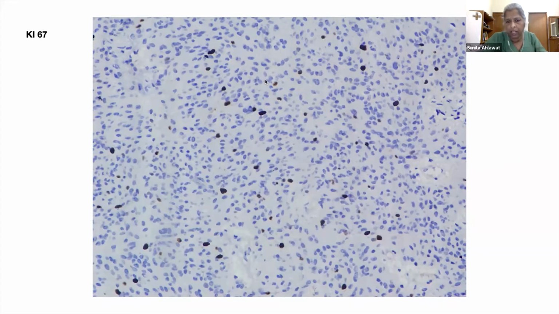I think I must have done it or got it done from somewhere at that time. Maybe I did not have it. So I will update you on this. But you can get all the mixture in a single specimen. So at that time, you can simply call it a mixed glioneuronal tumor.